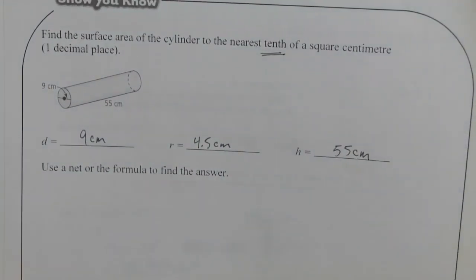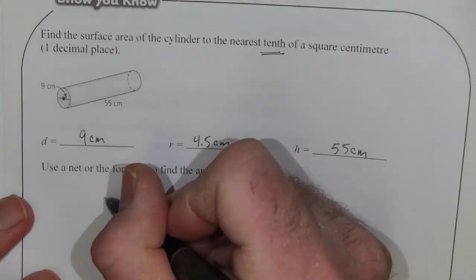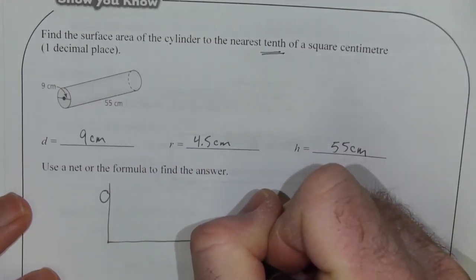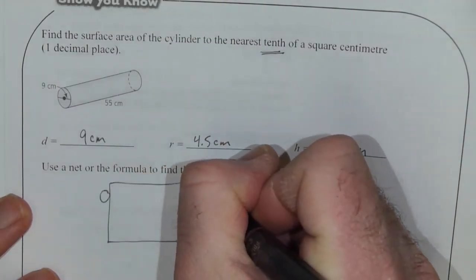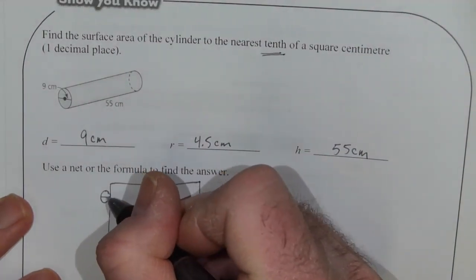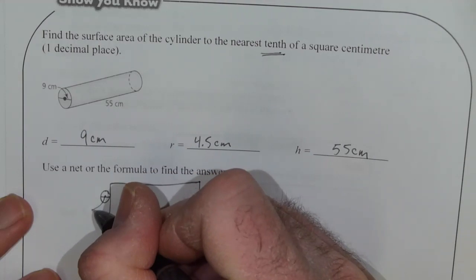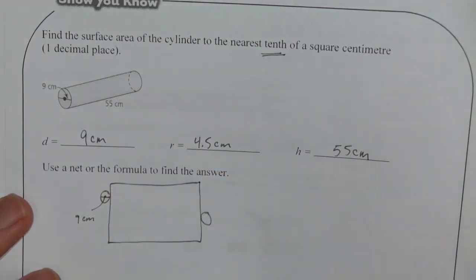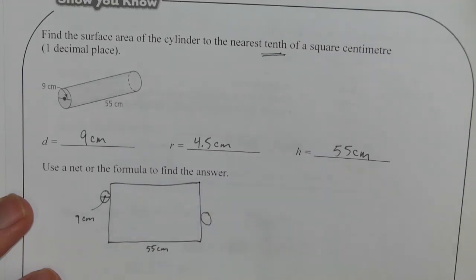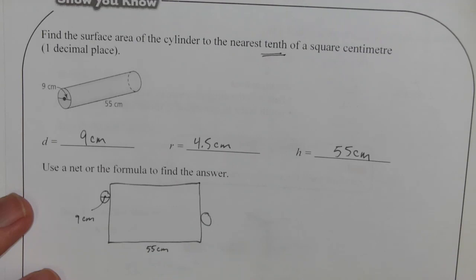So we're being asked to either use a net or the formula to find the answer. Well, if you wanted to draw a net, it would be something similar to this, where I've got a diameter here of 9 centimeters and I've got a 55 centimeter width on the rectangle.